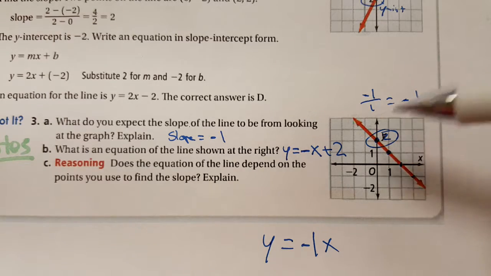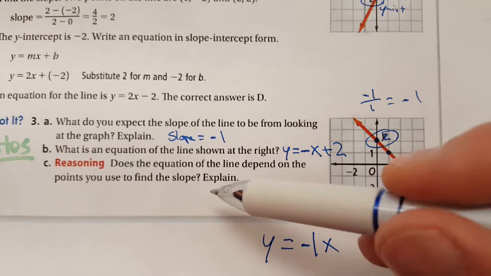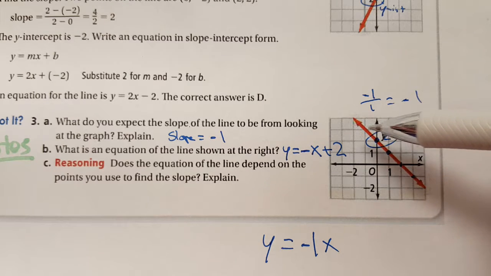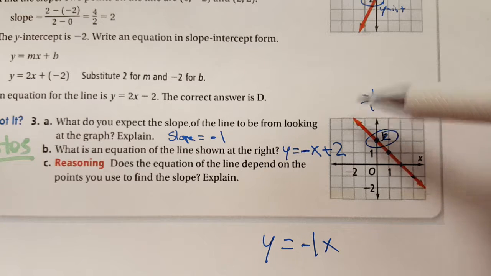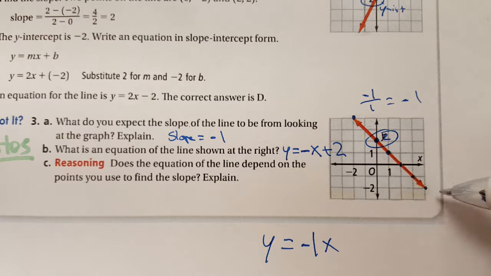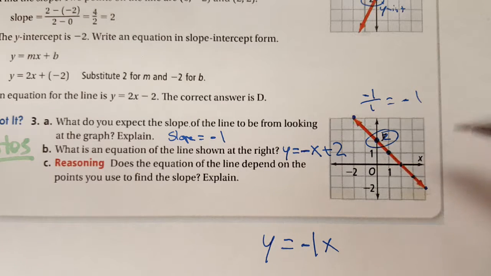slope? No, you can use any points you want. The slope's going to be the same. If it's a straight line, the points you pick do not matter. The points you pick do not matter. There we go. That sounds better. The slope all the way from this point all the way to that point is going to be the exact same as the slope from this point to this point. Okay, it doesn't matter. Rise over run.